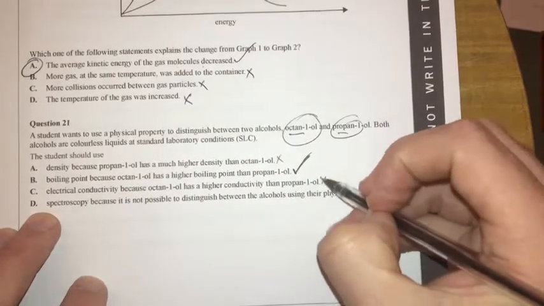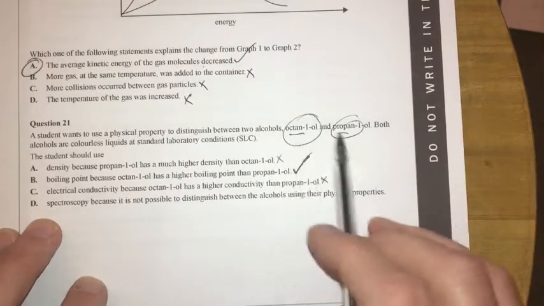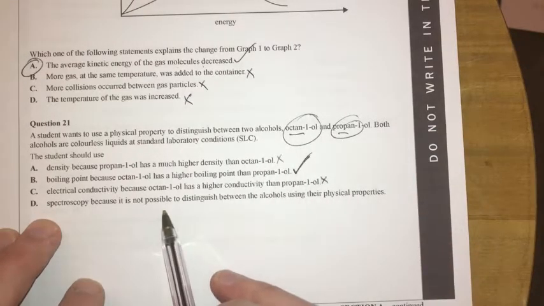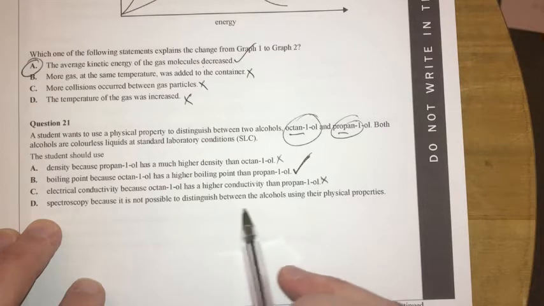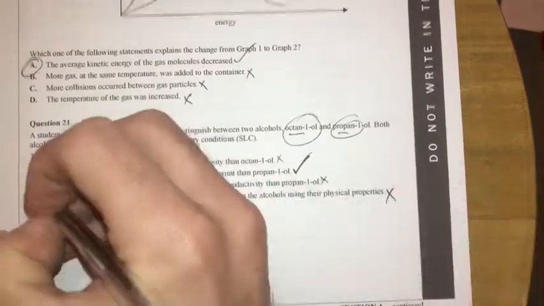Electrical conductivity, no, they're both not going to conduct electricity. Spectroscopy, because it's not just possible to distinguish between alcohols using their physical property. Not true. It's going to be B.